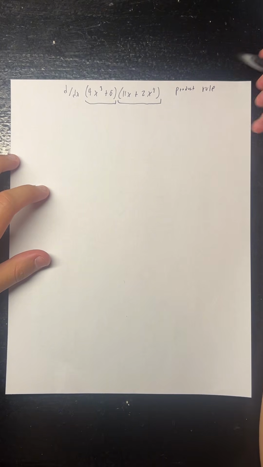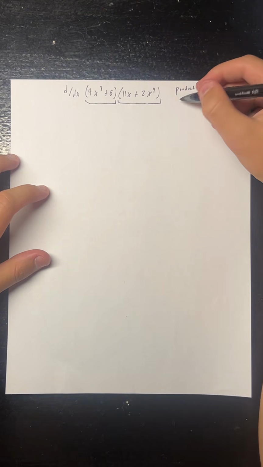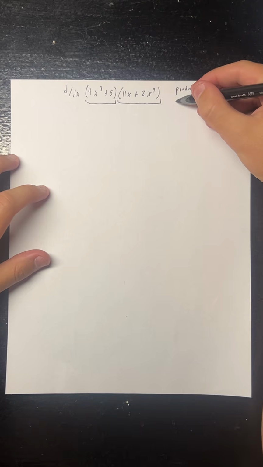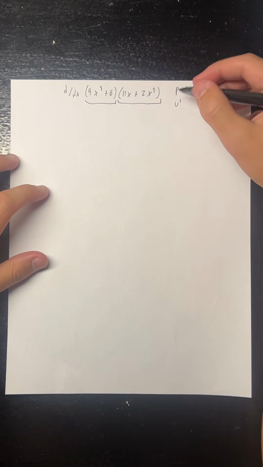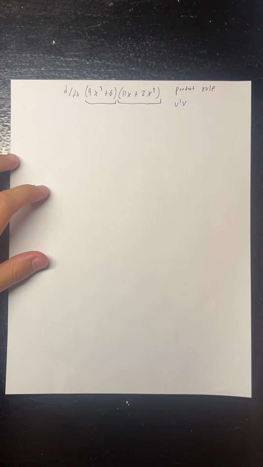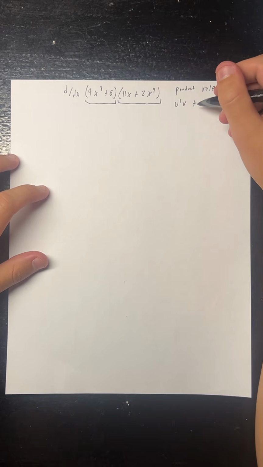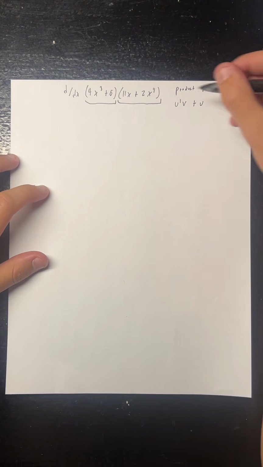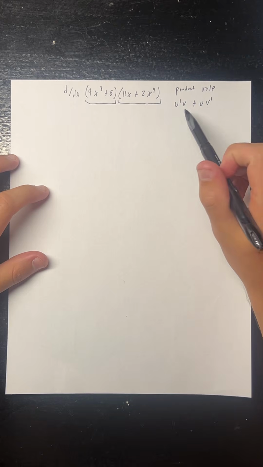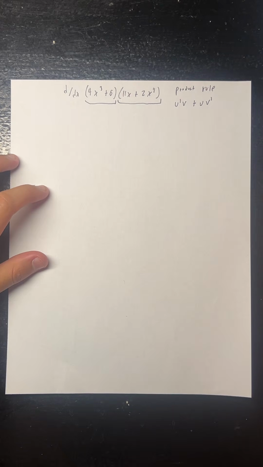And basically what that is, you take the first one, let's just call this term u, and you find the derivative of that multiplied by, let's just call this v. Then you add it to, you keep u the same, and then times the derivative of v. So basically this is what this looks like. So now we can just do that.